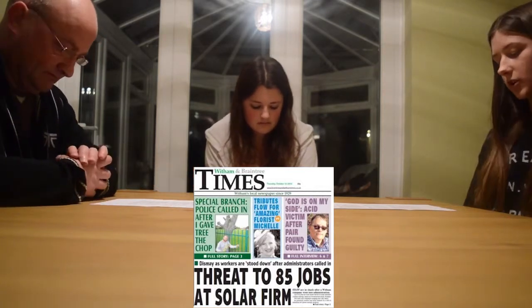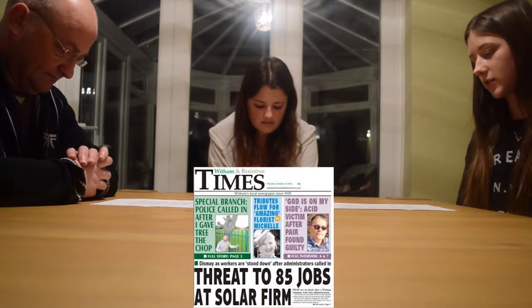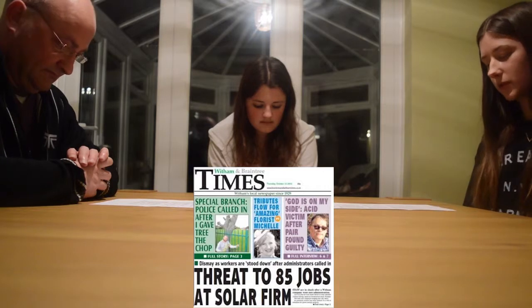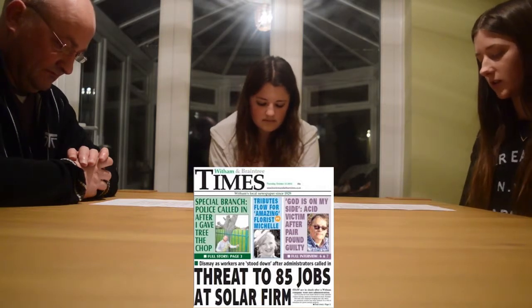There's a column of feature stories on the right, which challenges the normal conventions of a local newspaper, because it's not normally there. It gives audiences more information and implies there's a lot more information in the paper.